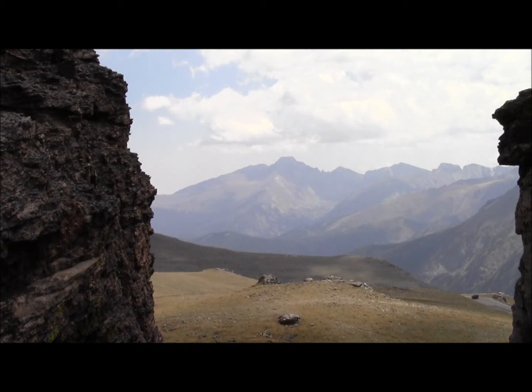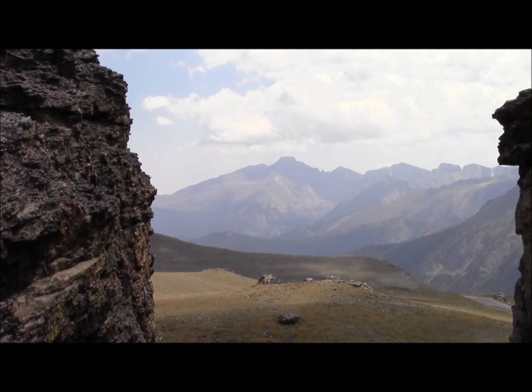Beautiful spot indeed. Hope people come to see this someday and enjoy the scenic wonders of Rocky Mountain National Park. Good day.